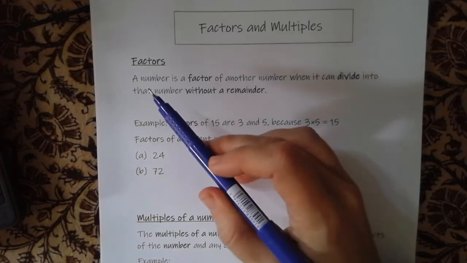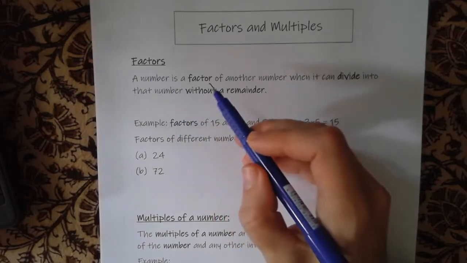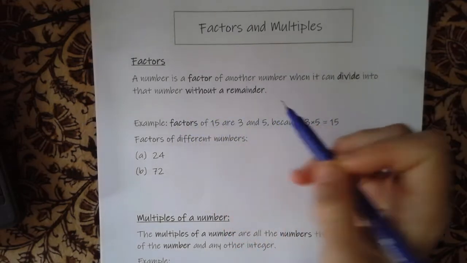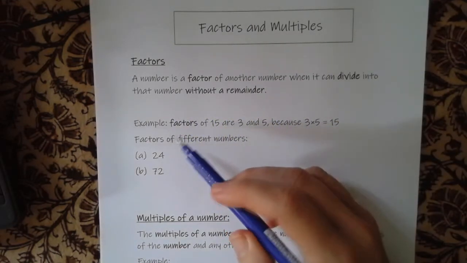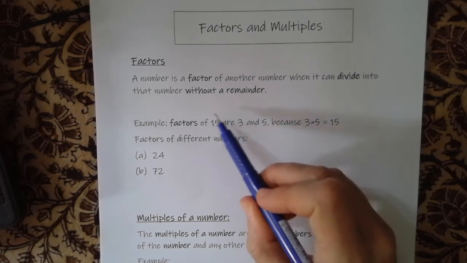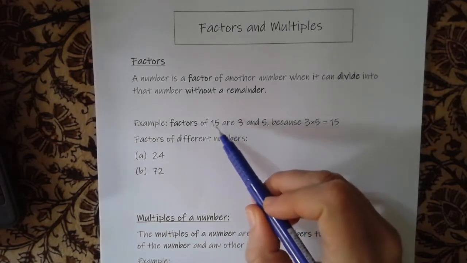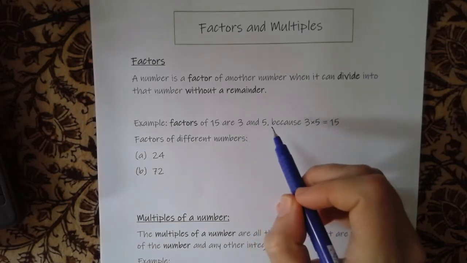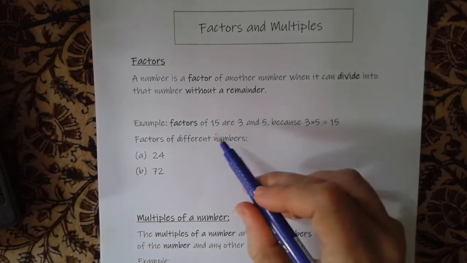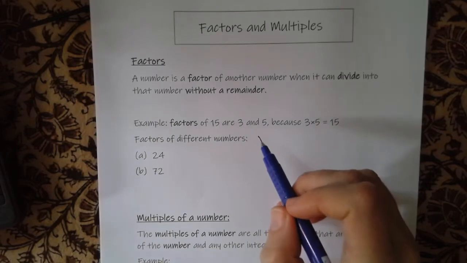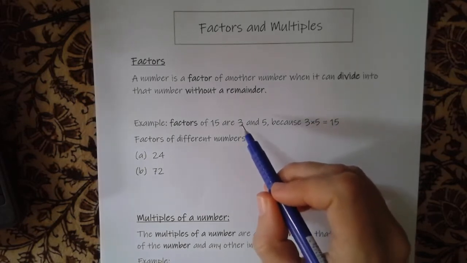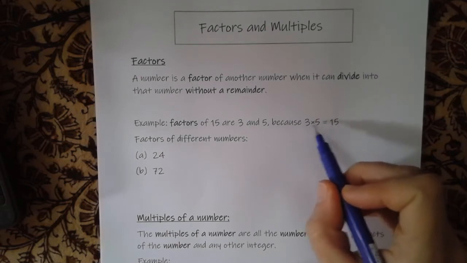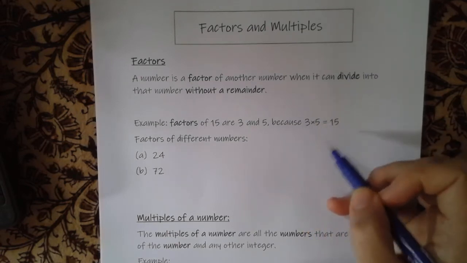A number is a factor of another number when it can divide into that number without a remainder. Okay, so let's look at examples. Factors of 15. If you think of numbers that can divide into 15 without a remainder, two of them will be 3 and 5. There are more factors of 15, but we're just looking at these two as an example. Now, if you test it, 3 times 5 equals 15. So that's why we say these two are factors of 15.